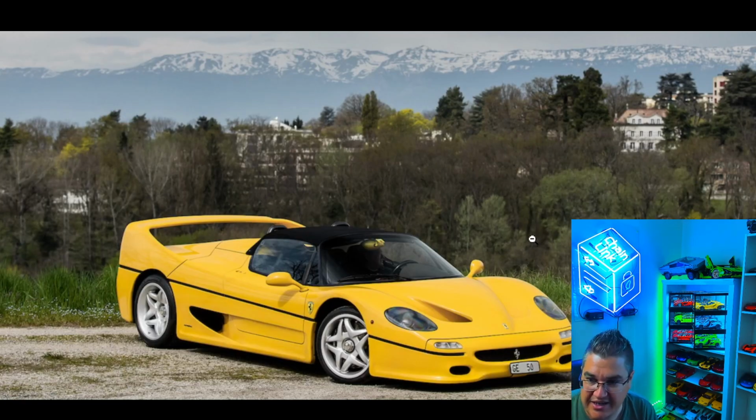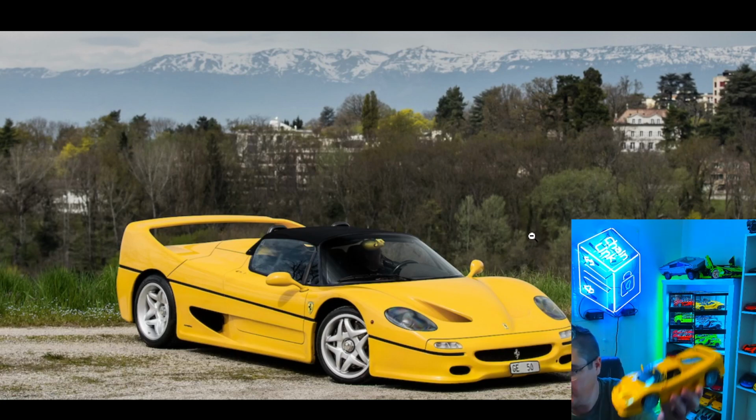Let's do card of the day. Ferrari F50 in the very rare yellow, and we just so happen to have a model car right here with us. Usually sits right there.